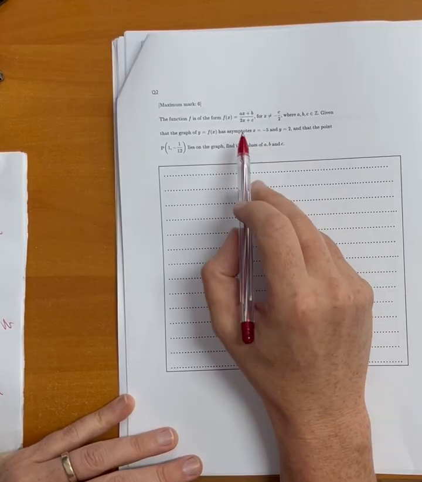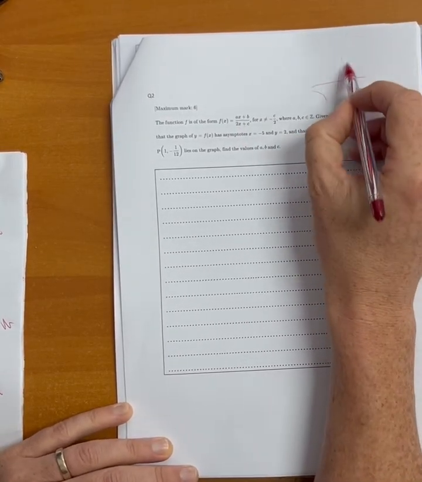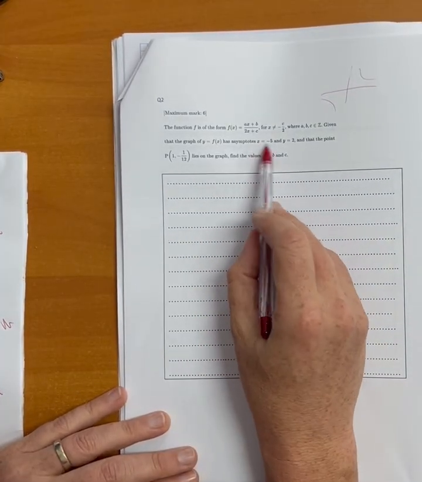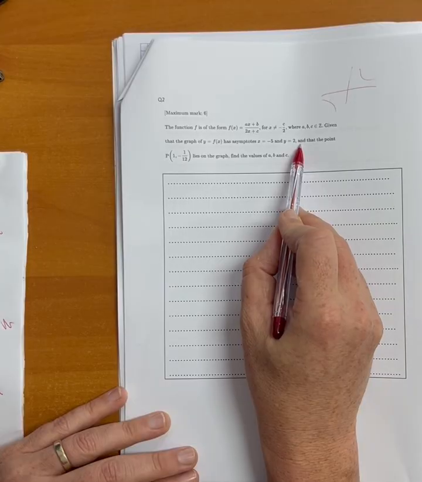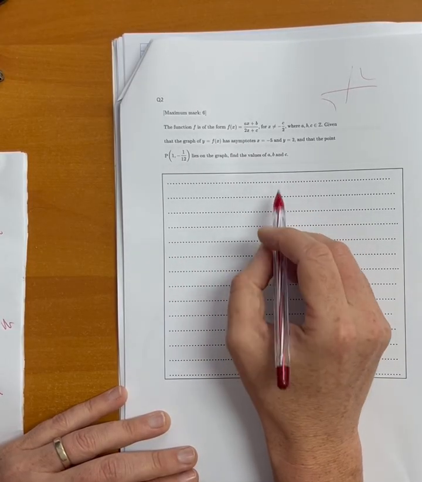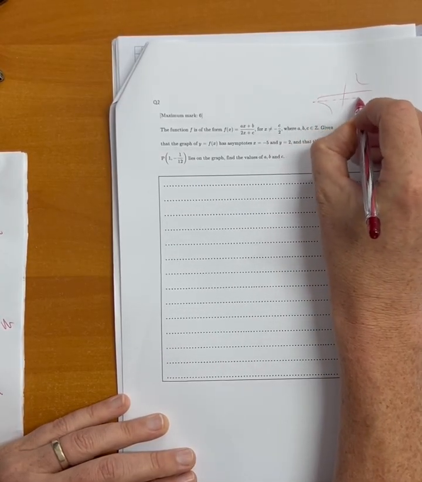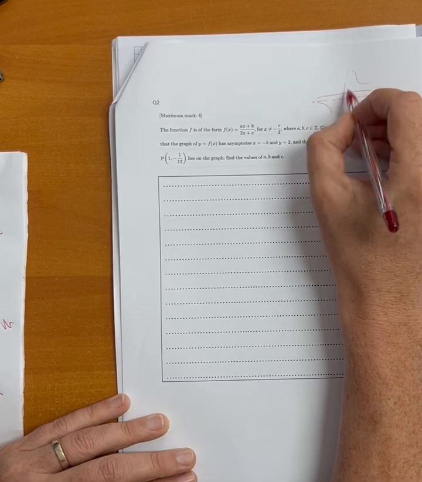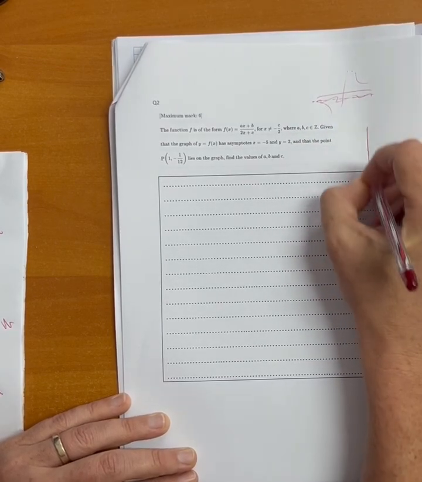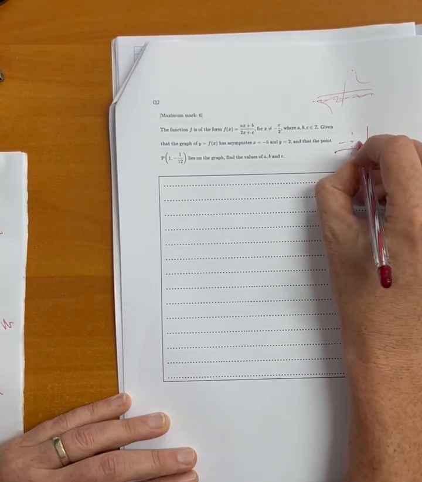This is a rational function, no squareds here, so it's just a normal rational function. It'll look something probably like this. Asymptotes are at x equals negative 5 and y equals 2. This one I could also sketch pretty easily. X is negative 5 is an asymptote, so here, and y is 2 is an asymptote, so here.